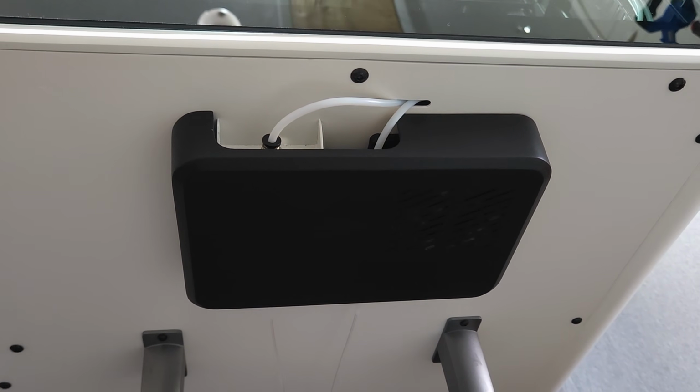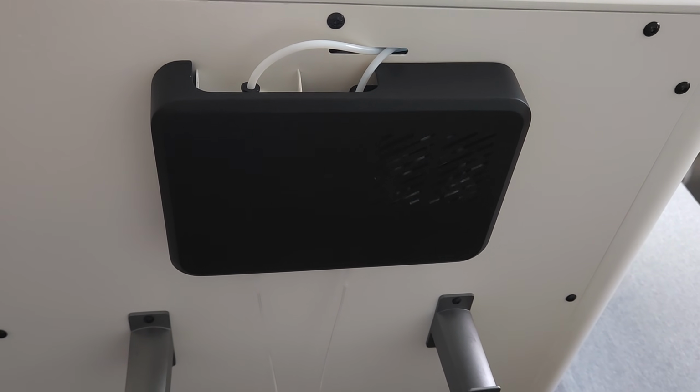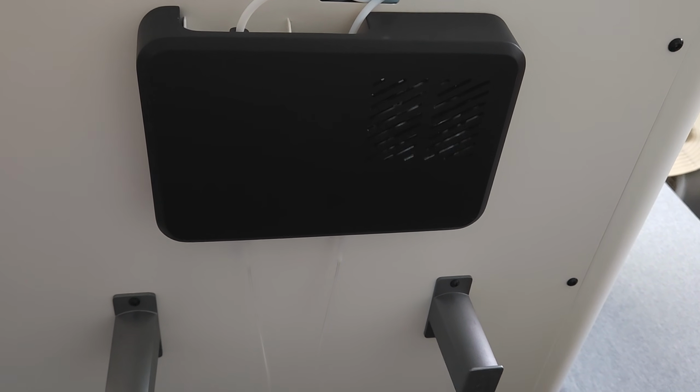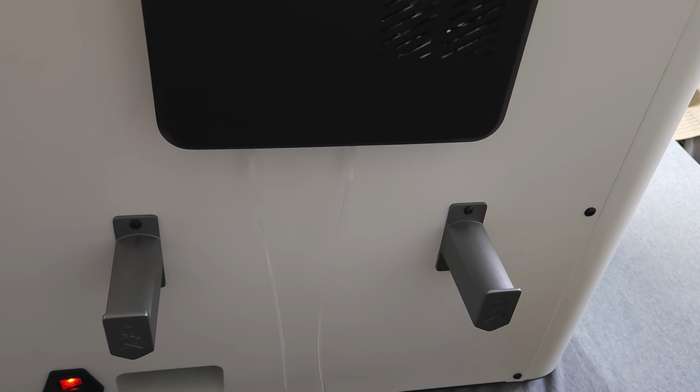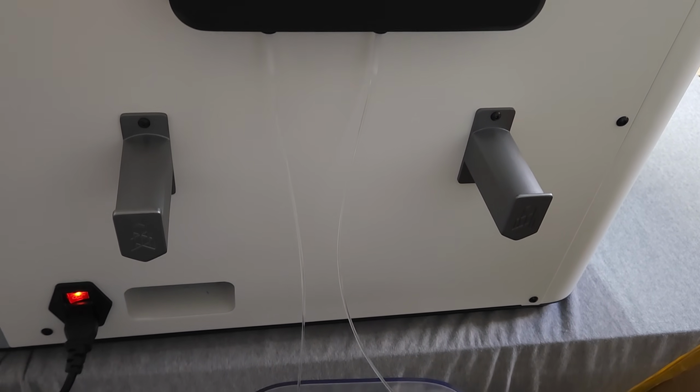On the rear, you can see there's room for two different spools of filament. One of them goes to the right-hand nozzle. It is a direct drive extruder, and the other one goes to the left-hand nozzle. That's a special co-extrusion extruder, and it's used in combination with that continuous carbon fiber.